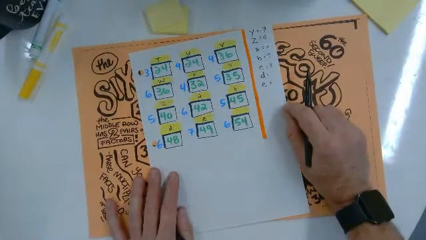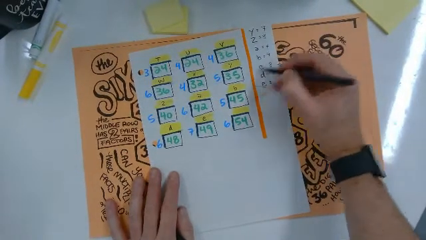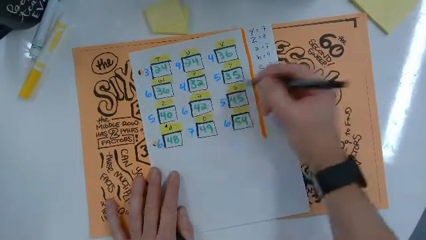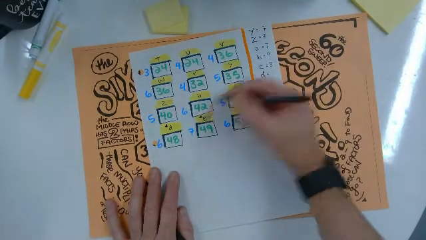Oh, for goodness sake, I did it again. All right. B is 9. This is my favorite mistake. I've actually made 2 of those in that spot.